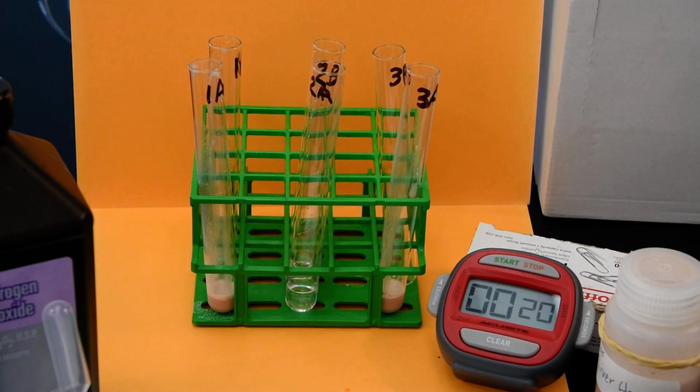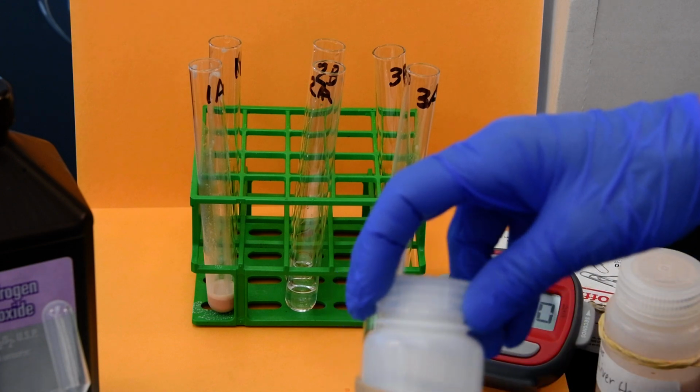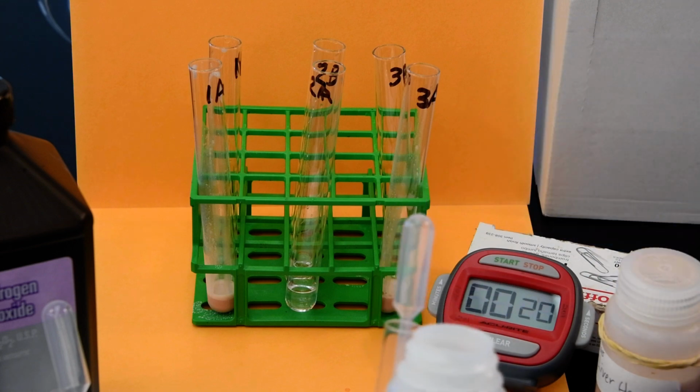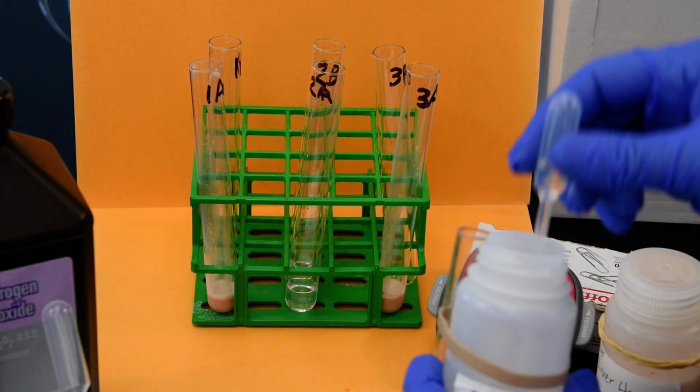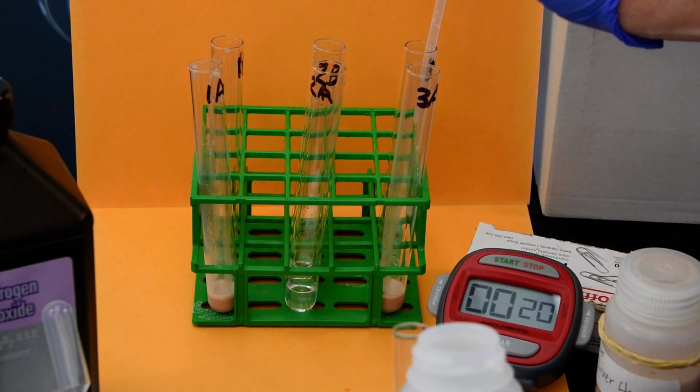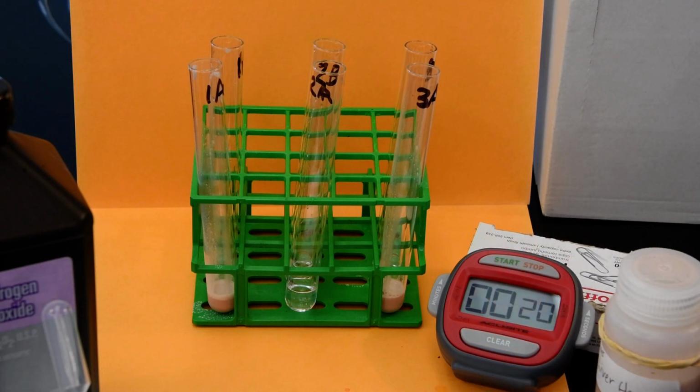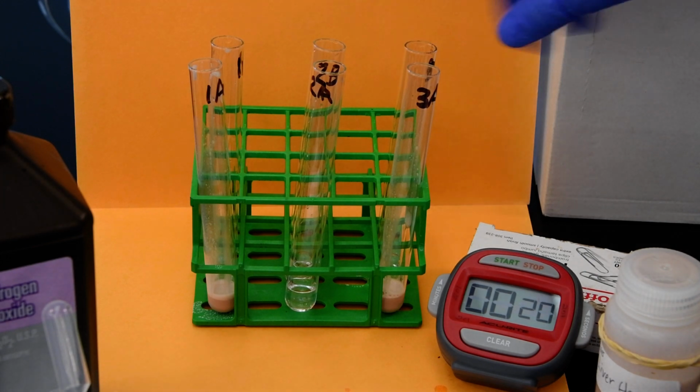All right, and then 3B is sucrose. So sucrose, just a table sugar solution, goes in 3B. So once again, 1B and 2B have hydrogen peroxide, and 3B has sucrose.